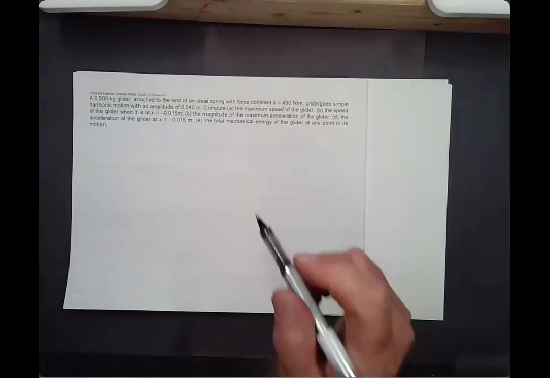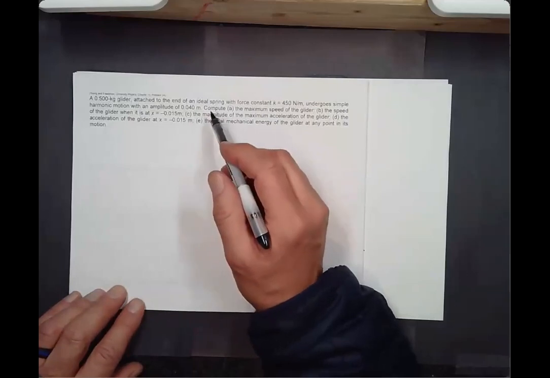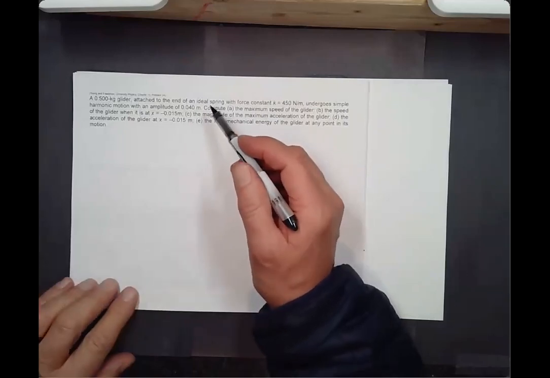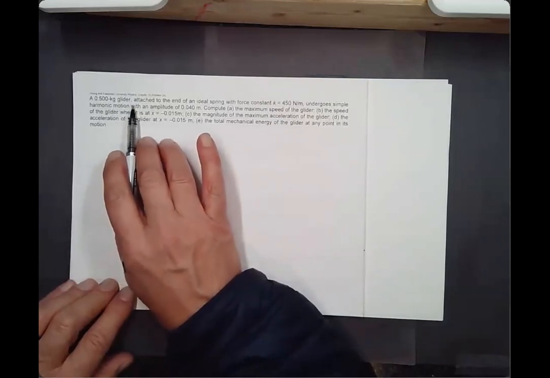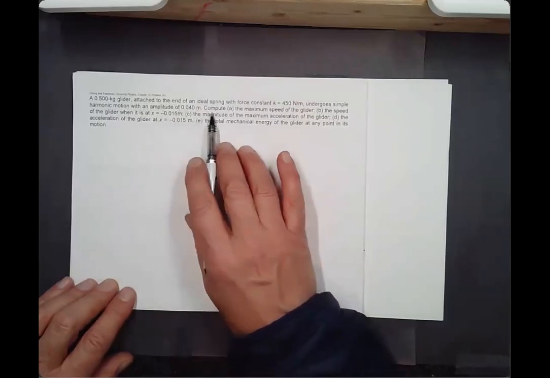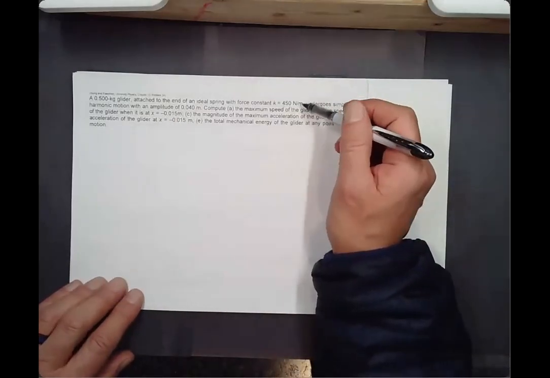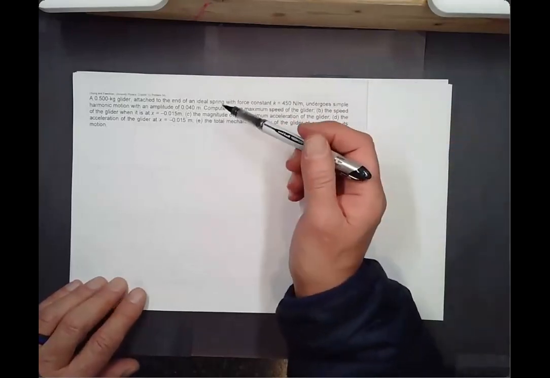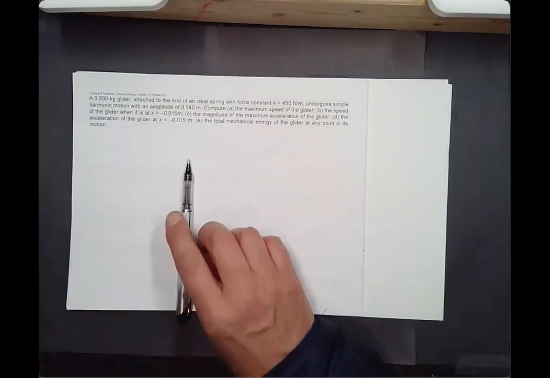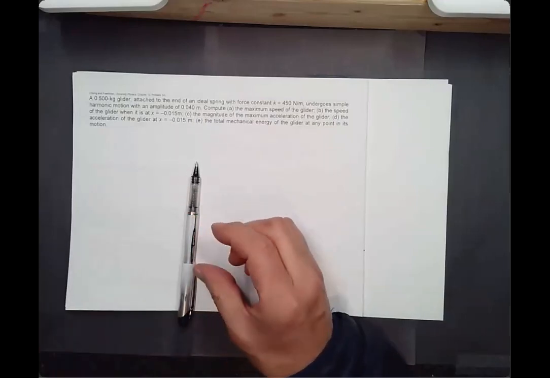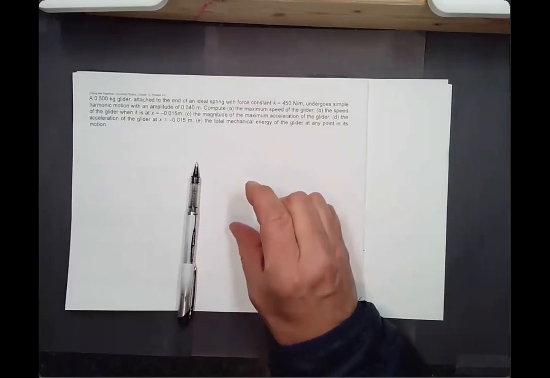Anyway, this is a problem that I don't know why I had it on my list of problems for the first day, because the way to do this problem is to take energy into consideration. It's complicated otherwise. Anyway, we have a 0.500 kilogram glider. I think we've seen a few of those already. Attached to the end of an ideal spring that has this force constant, it undergoes simple harmonic motion with that amplitude. Not much, 0.04 meters. That's only 4 centimeters, maybe that much. Not very much.